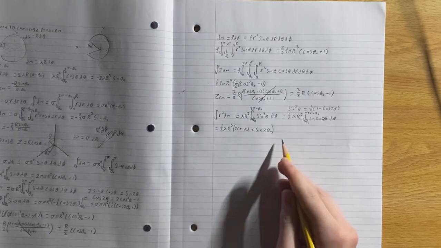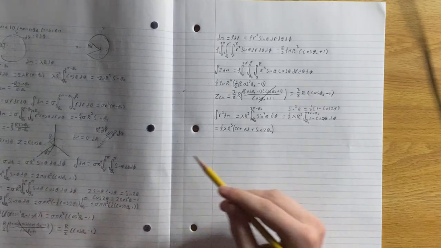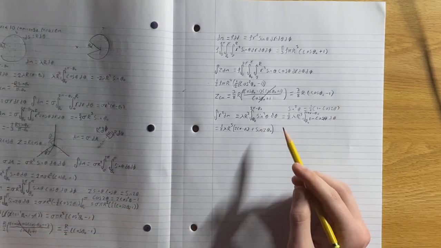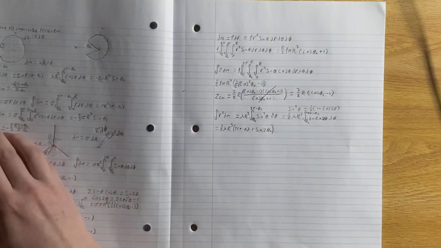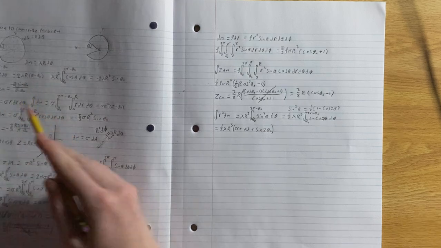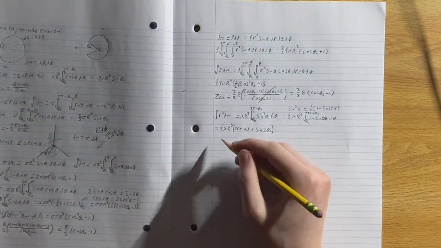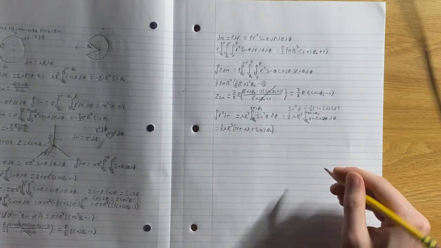Now, this is a correct expression for moment of inertia, but I'm actually going to pull out the mass to get it in the form of a number times mr squared. So we found back here that the mass was 2 pi times r times pi minus theta naught. So this, or 2 lambda r, sorry. Lambda and one of the r's are going to cancel.